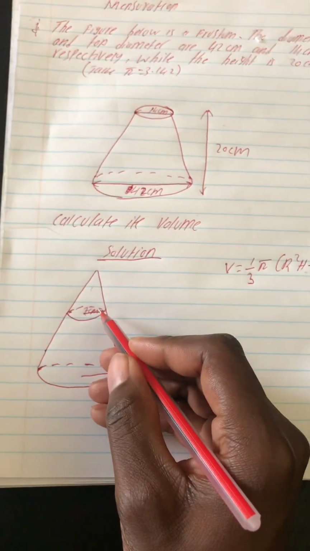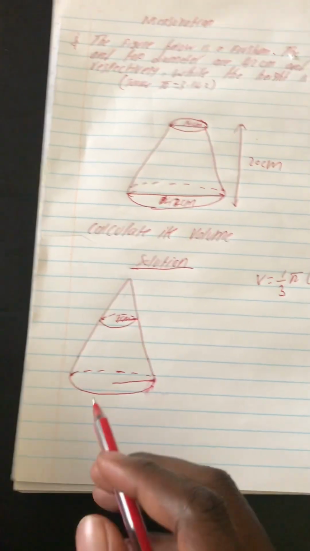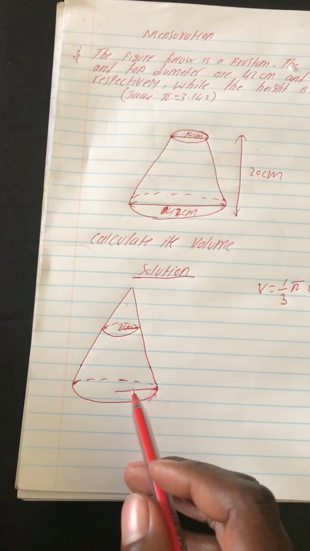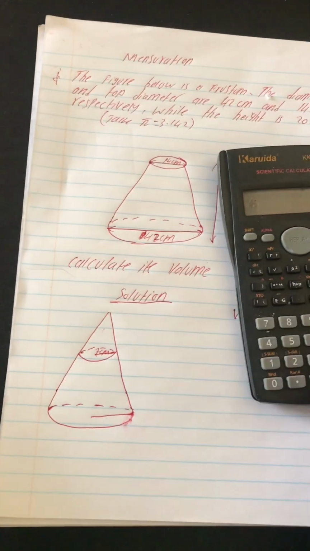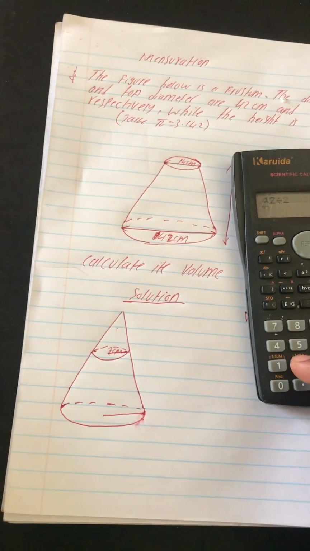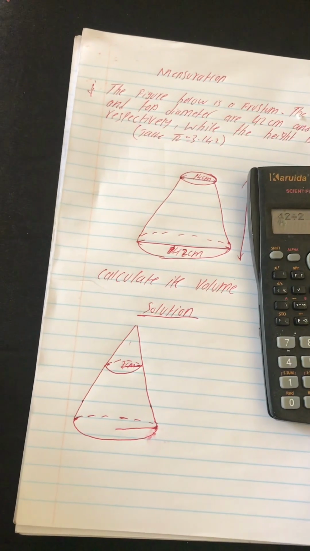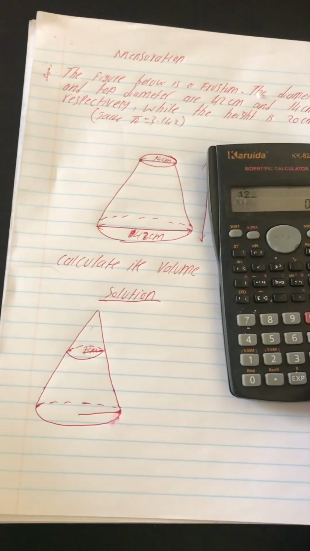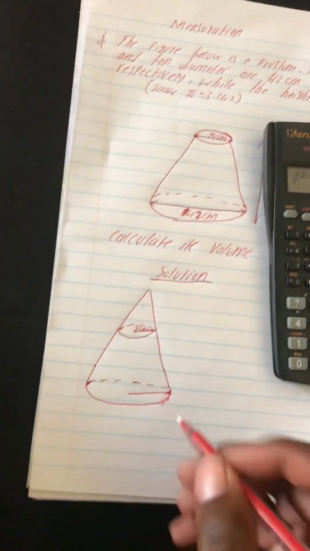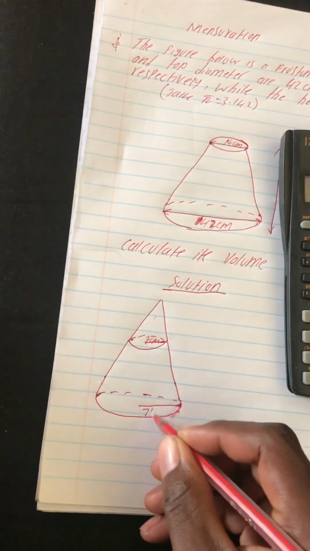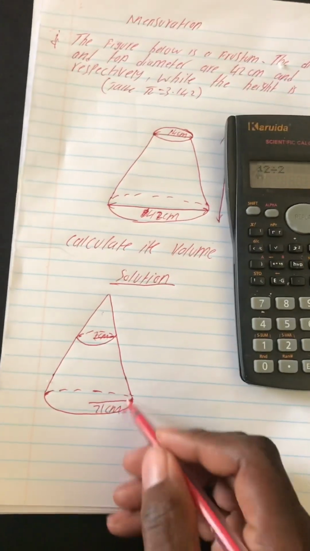Then here we have 42 centimeters, so we're going to do 42 divided by 2. We are going to have 21. So here we write 21 centimeters. So this is the radius.